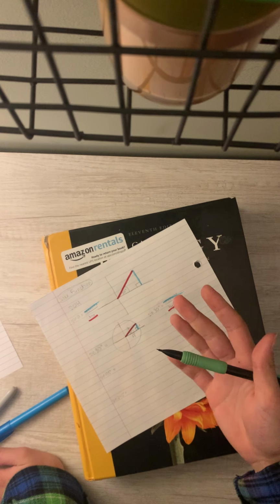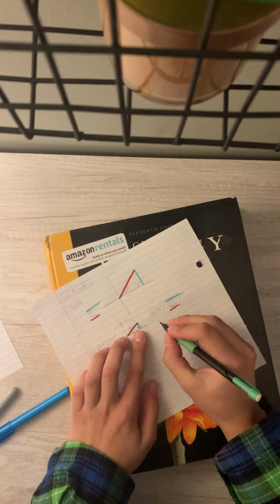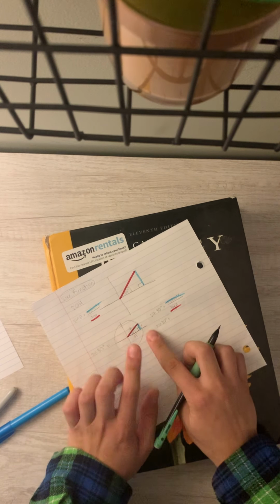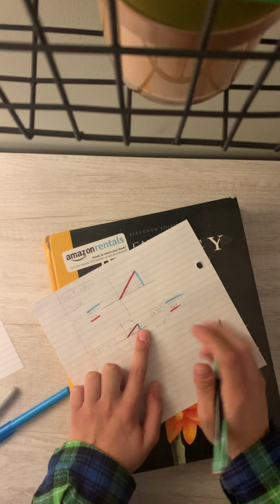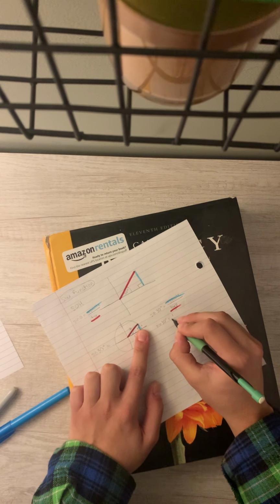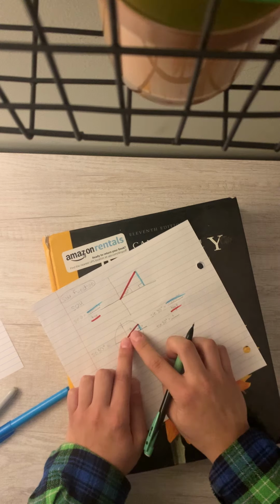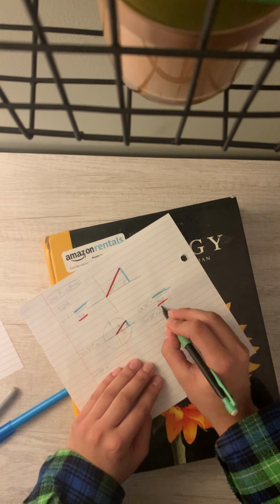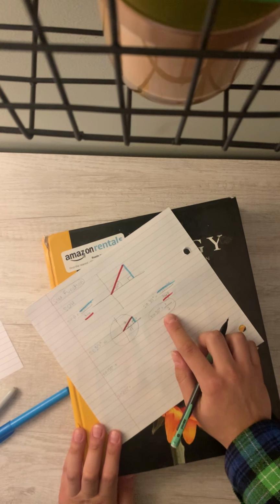So you'll notice when you go to transfer here, so you move it, sine 30 equals, you're going to go to your opposite side value, which is 1, over your hypotenuse side value here, which is 2, and that's your answer. Sine 30 is 1/2.